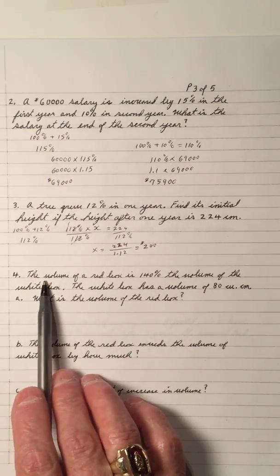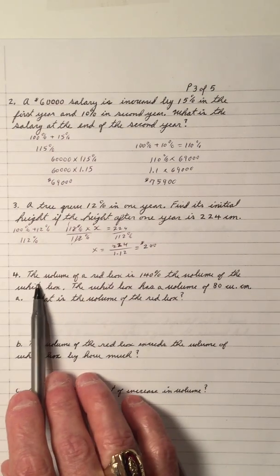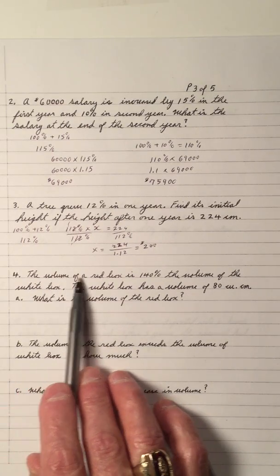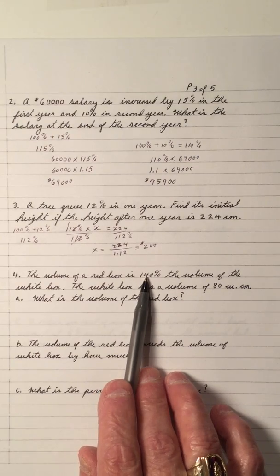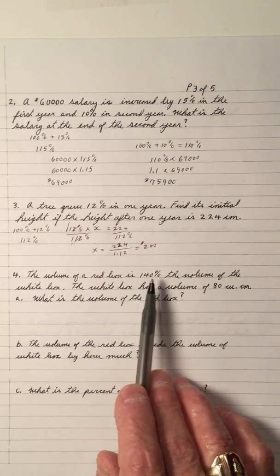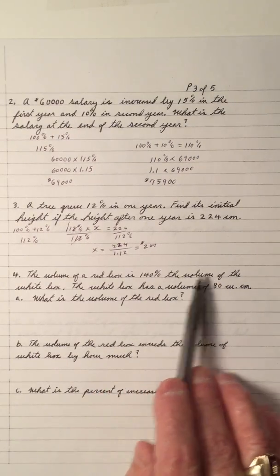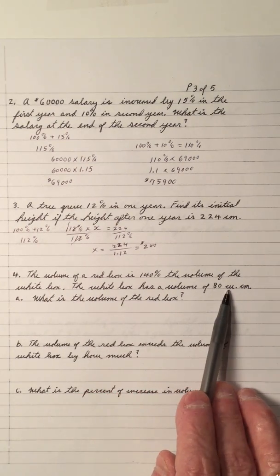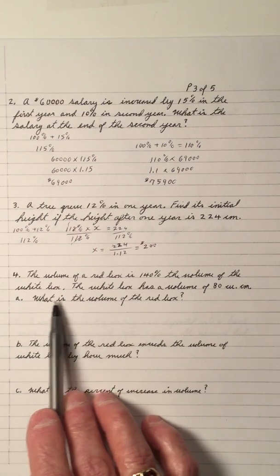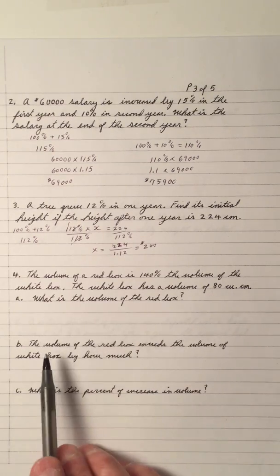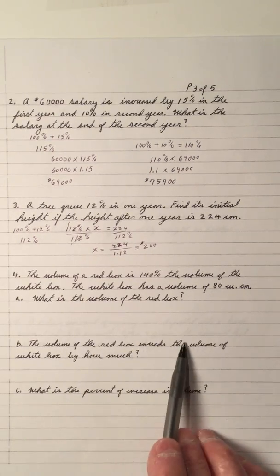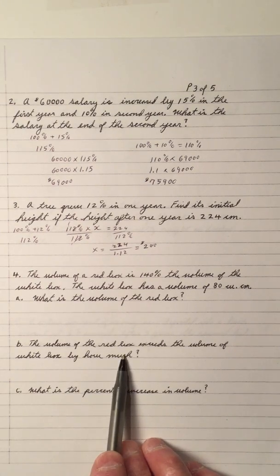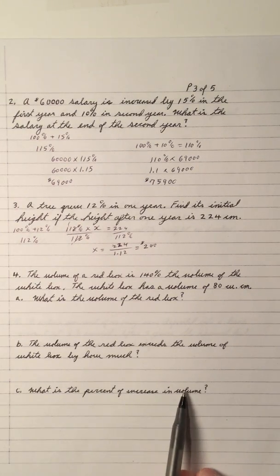Number 4, we've got 3 parts to this question. The volume of a red box is 140% the volume of the white box. The white box has a volume of 80 cubic centimeters. What is the volume of the red box? The volume of the red box exceeds the volume of the white box by how much? And what is the percent of increase in the volume?